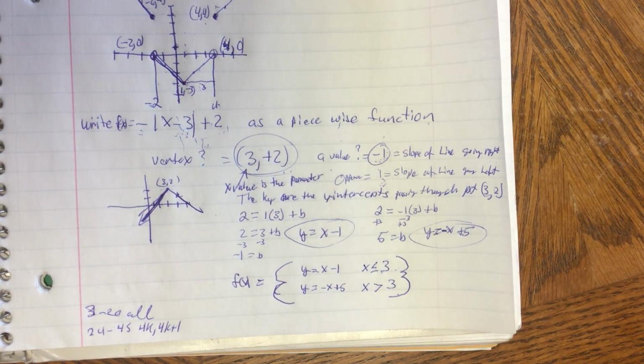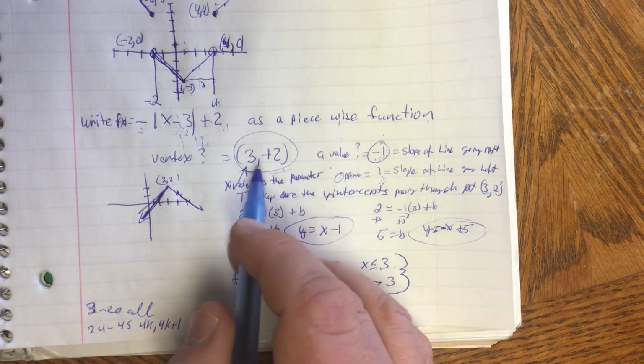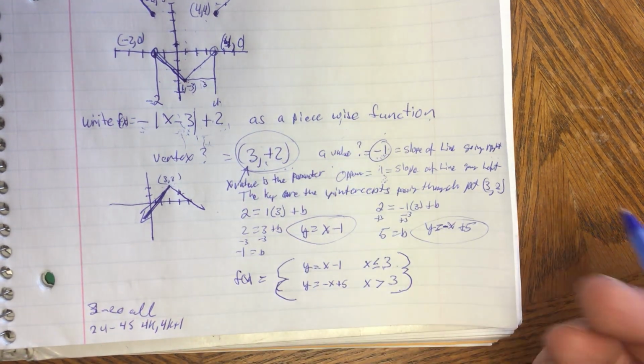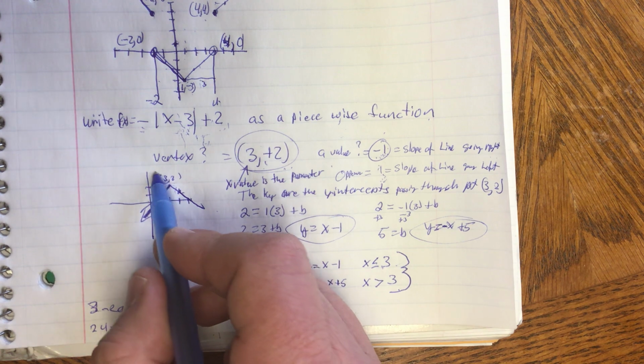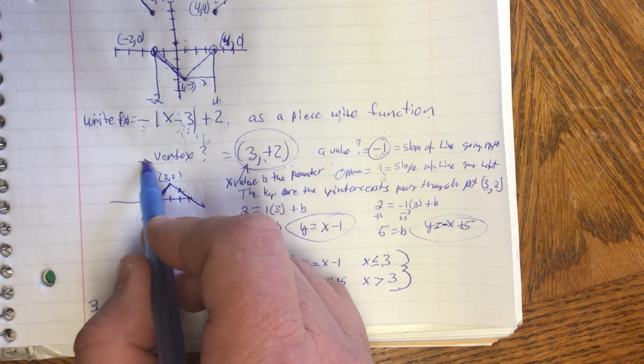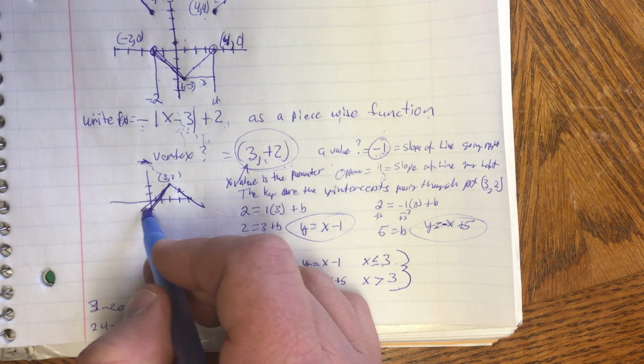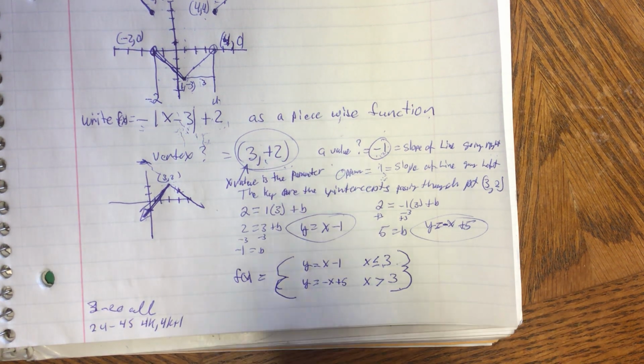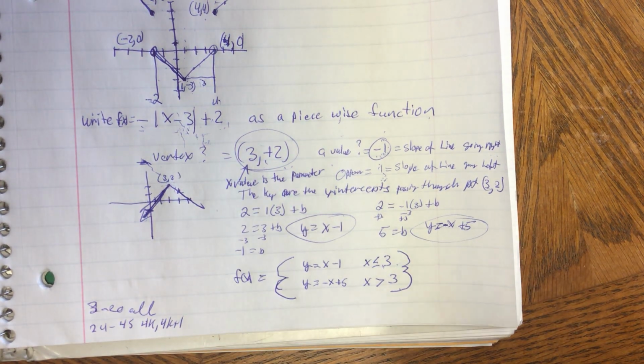Now I just use y = mx + b with this point and these slopes to find the y-intercepts. Remember, this is going to keep going, so it has some y-intercept up there. This one's going to keep going, and it's going to have a y-intercept down there. It's to find those two y-intercepts that we're going to do this.